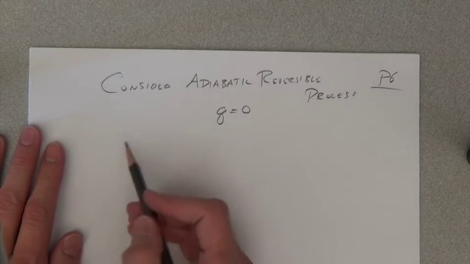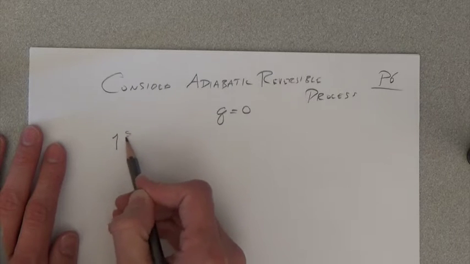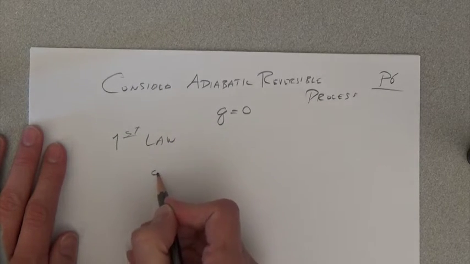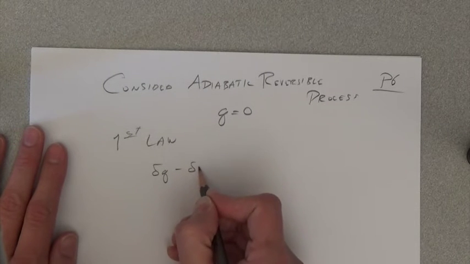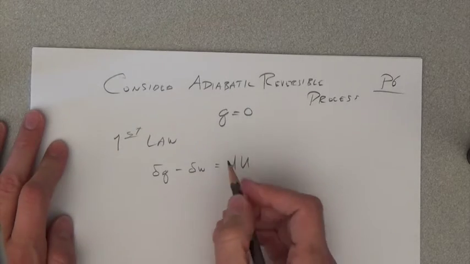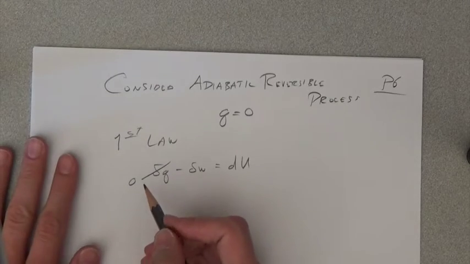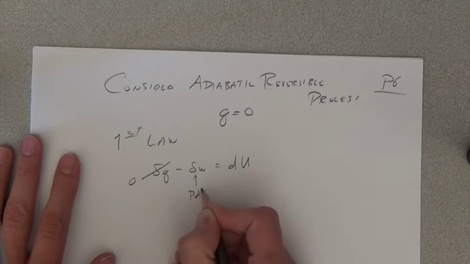So returning to the first law, we have dq minus delta W is equal to dU. And for being adiabatic, that's going to be 0. In our pressure volume world, this is P dV.